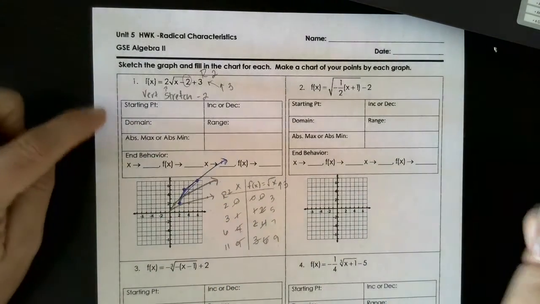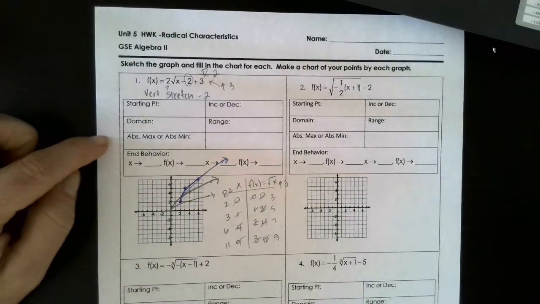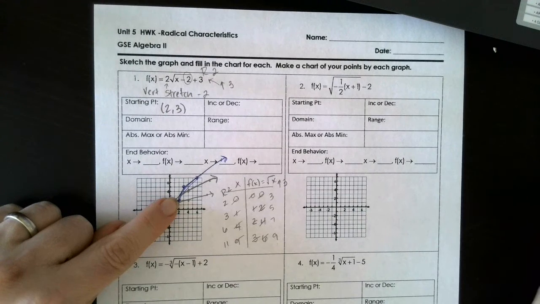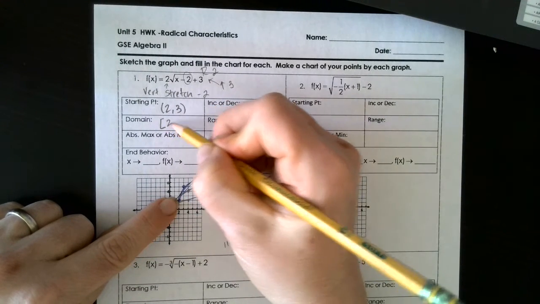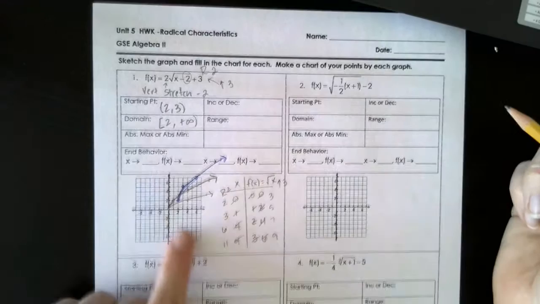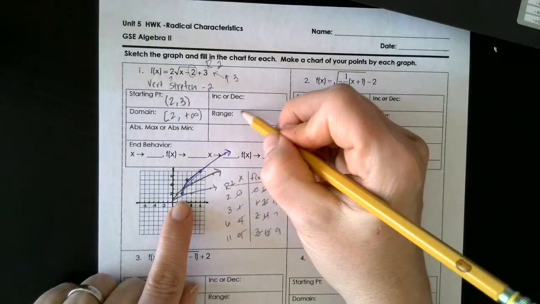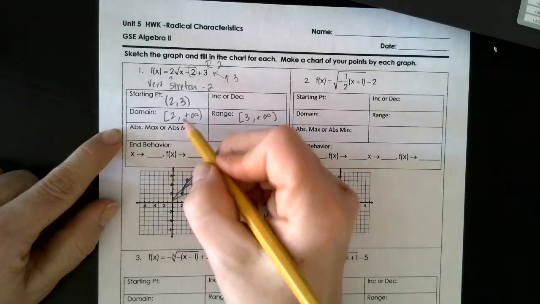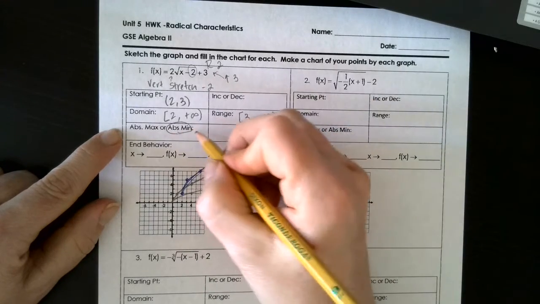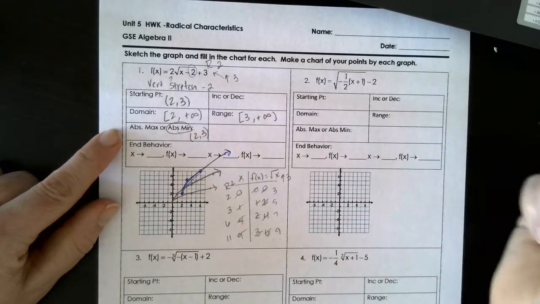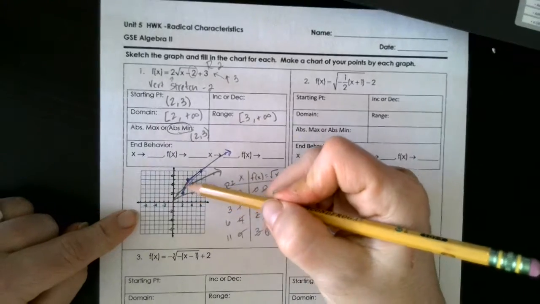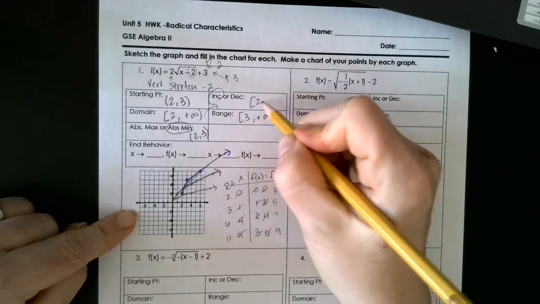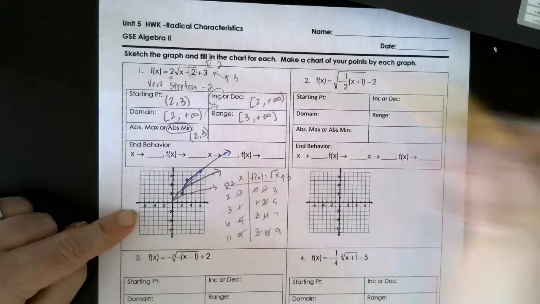I'm going to fill in my information now that I have finished my graph. So my starting point is at 2, 3. My domain is from this point and everything to the right. So that's going from 2 to positive infinity. My range is going from this point and everything higher. So that's going to go from 3 to positive infinity. I do have an absolute minimum value because everything is going to be higher than that point, and that point is at 2, 3. My entire graph, starting from the left and going to the right, is increasing. So it's increasing all of my domain values. So your increase and decrease interval is always going to be your domain for these problems.